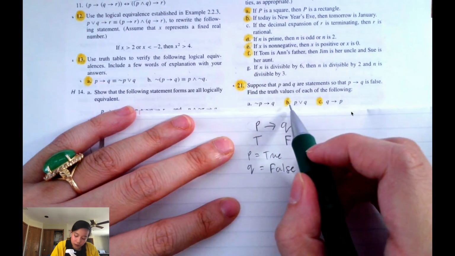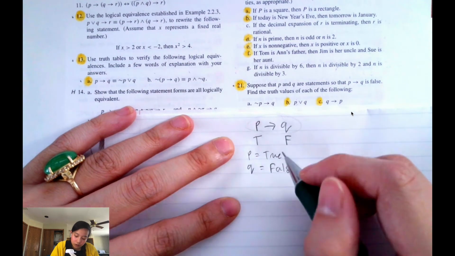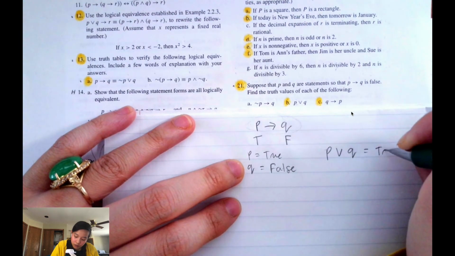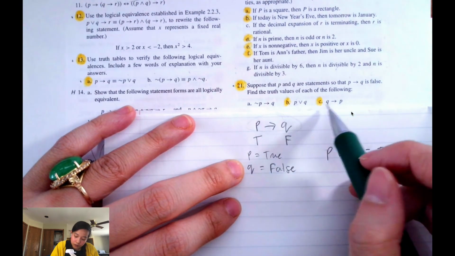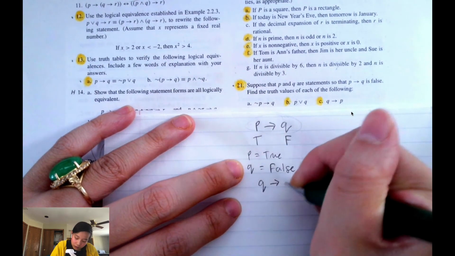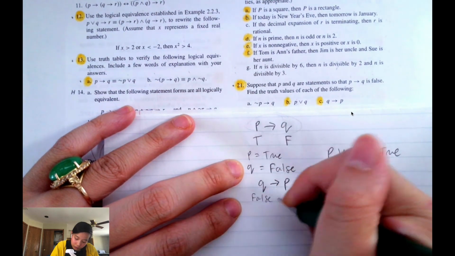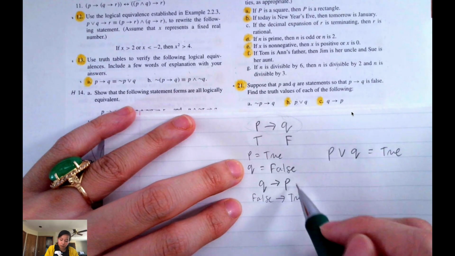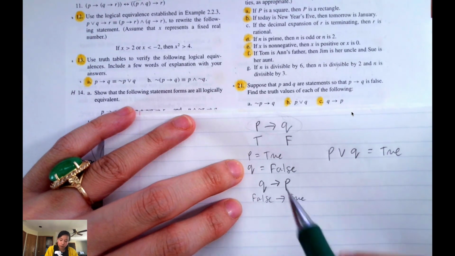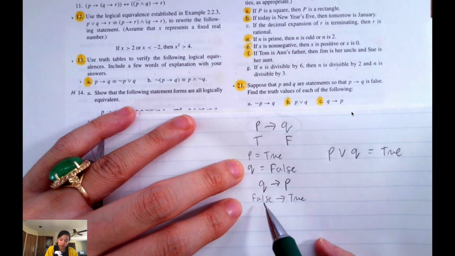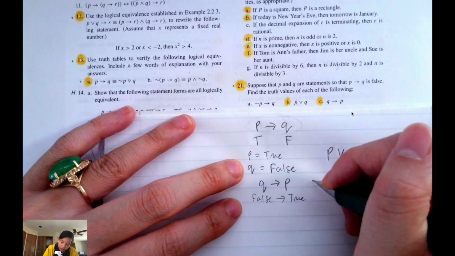Now let's take a look at B. P or Q. True or false is true. And then now let's look at Q implies P. Q implies P is like saying false implies true. And that's true, because the only instance where this statement form is false is if Q was true and P was false, TF. But in this case, it's FT. So Q implies P is true.